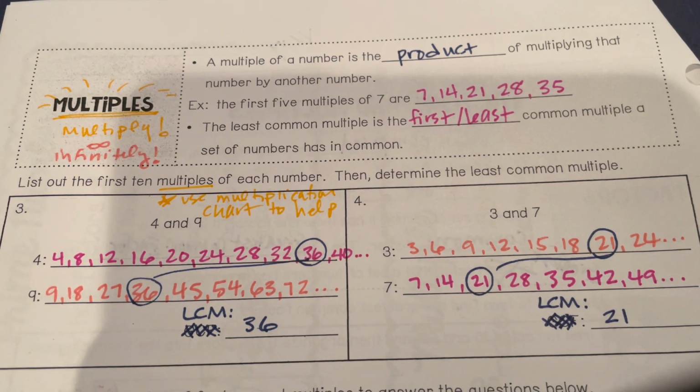Hi everyone, we're on the back side of Factors and Multiples, Handout 1. So here we're going to start talking about multiples. Multiples are really just the numbers that you get when you multiply other numbers together.